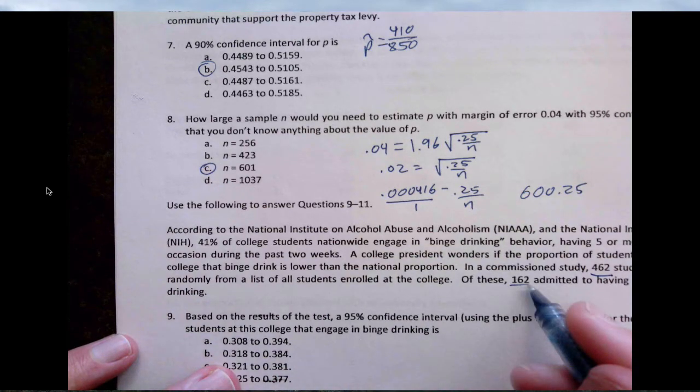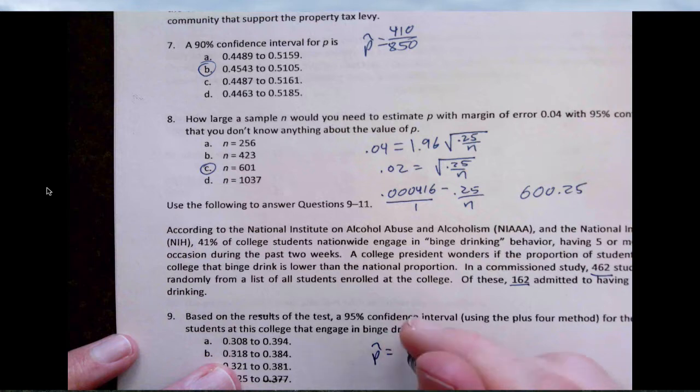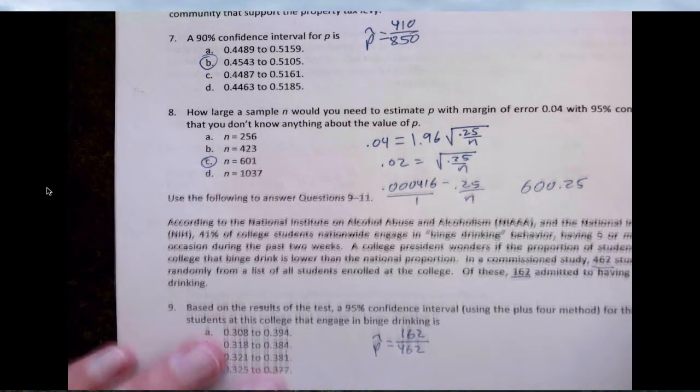Of these, 162 admit to having engaged in binge drinking. Based on the results of the test, a 95% confidence interval for the proportion of all students at this college that engaged in binge drinking is what?